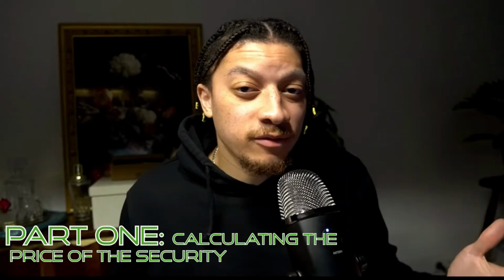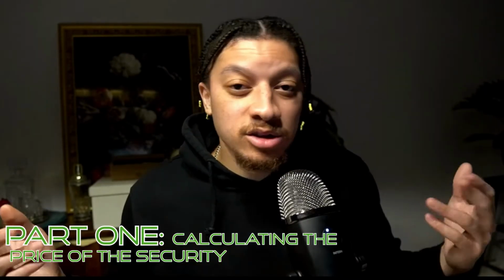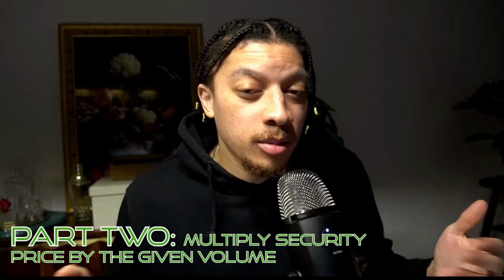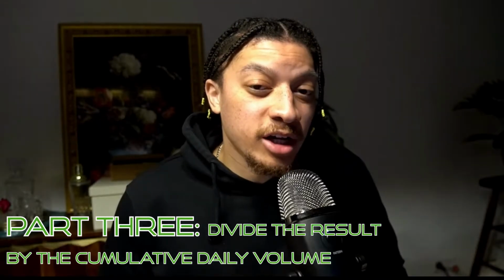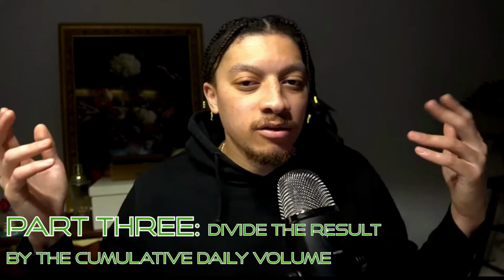Now, for those of you that don't want to rely on the indicator and what the trading chart will show you, and you actually want to know how to calculate this, you can break it down into three parts. The first part comes from calculating the price of the security. The second part comes by multiplying this price by the given volume. And the third and final part comes from dividing by the cumulative daily volume.